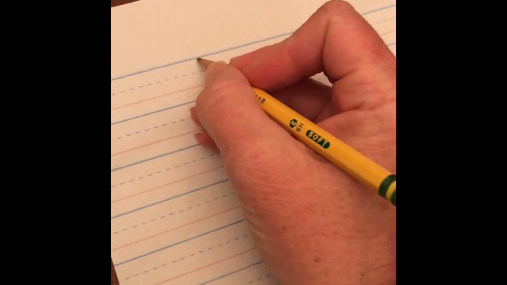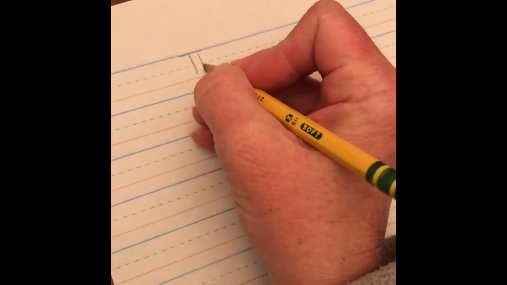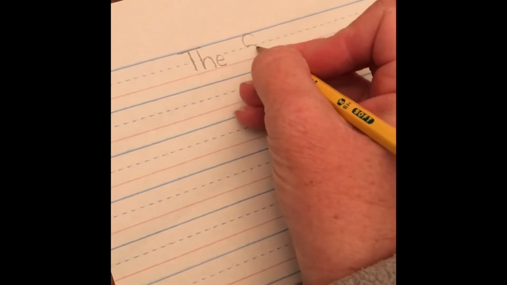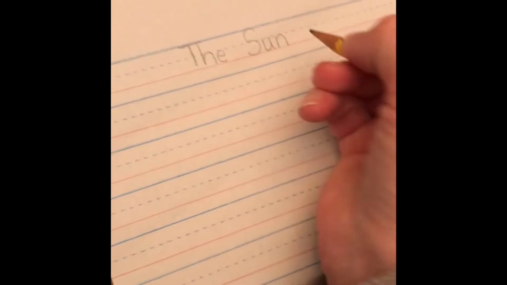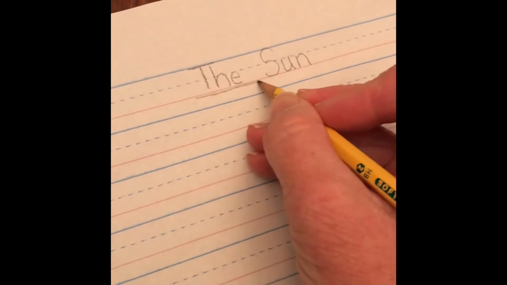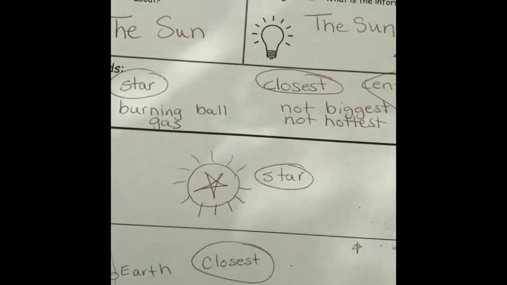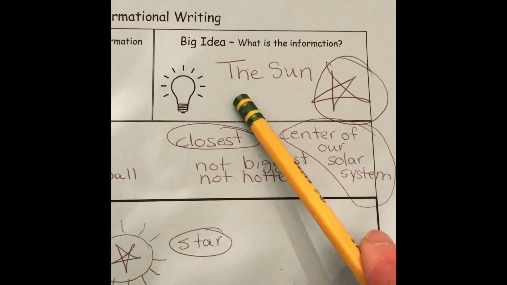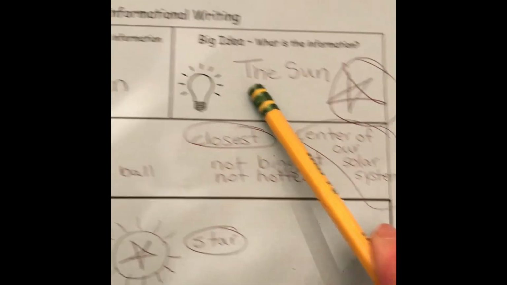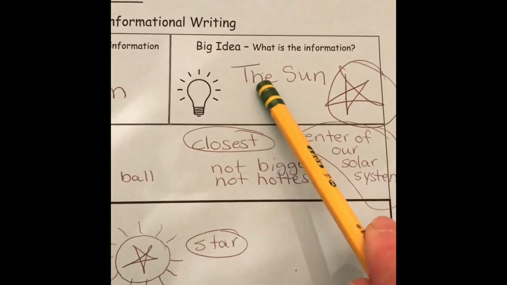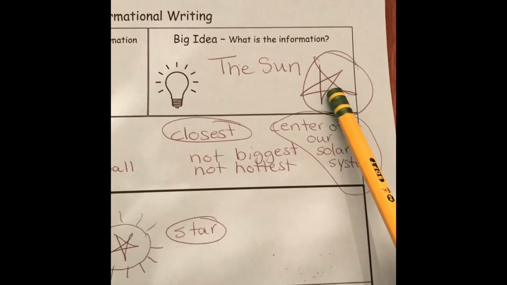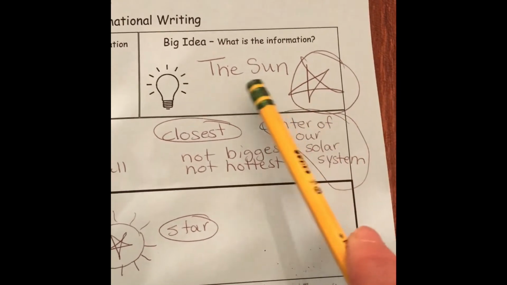Now, I want you to write in your green journal, and because I do not have a green journal, I'm just going to write it on the lined paper in my best printing. The sun. And that's my title. So what I'm going to do is I'm going to underline it. So, what is our big idea? The big idea of our informational writing is the sun is what? A star. So that's going to be my first full sentence.